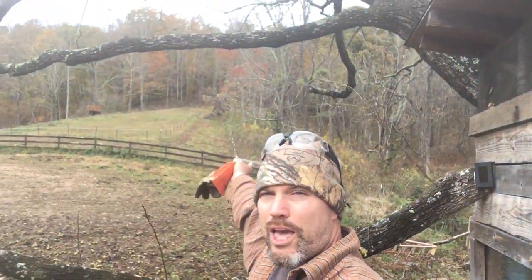So I am going to talk about a different type of food forest. Way back there is the woods of our property. We have about 13 acres of forest. Some of it's been logged, but we actually have some big old trees back there that one day I'm going to show you.